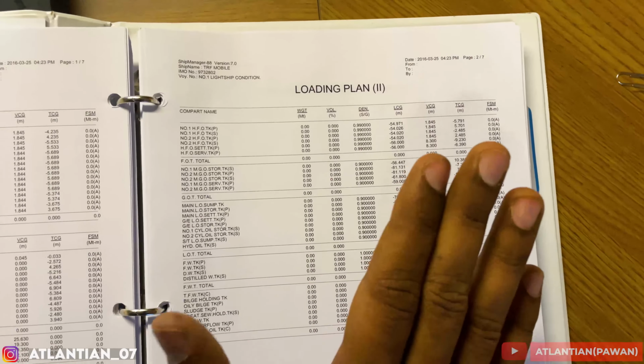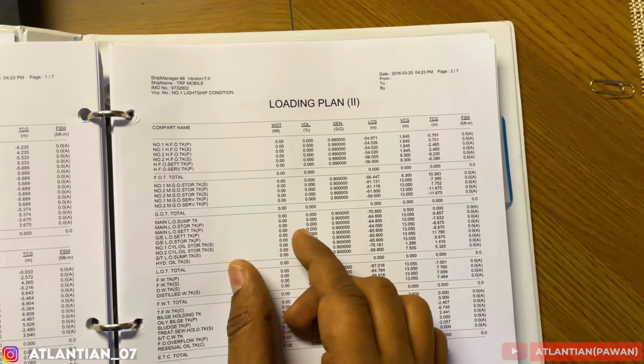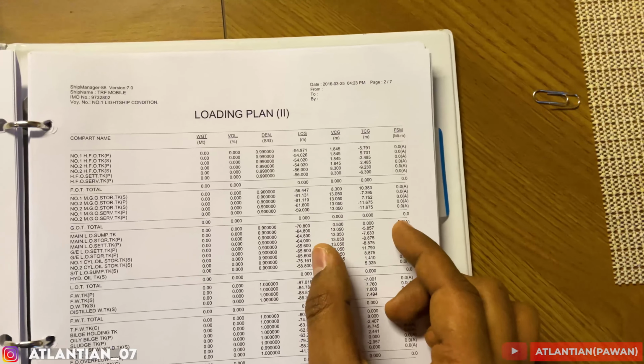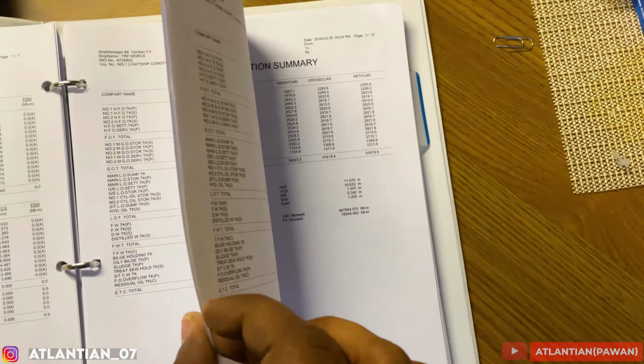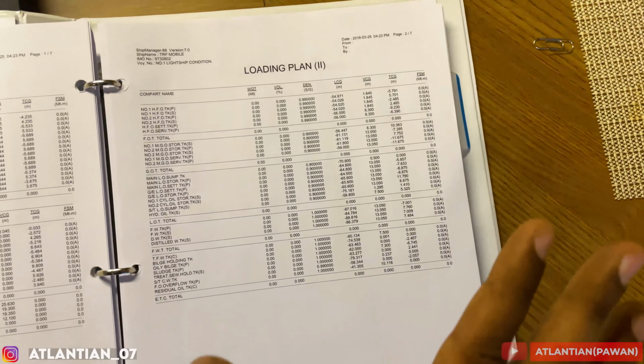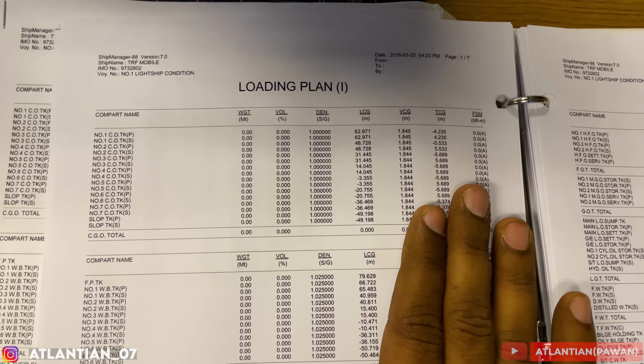So remember, they don't have to be in sequential order. Normally they will select one loading condition, one ballast condition, one homogeneous loading condition, one light ship condition, and then they give us these for our monthly testing. Okay, so now how do we do these monthly Loadicator tests?